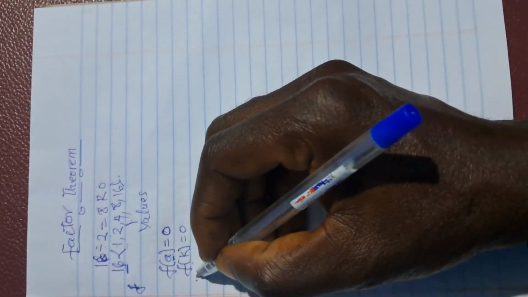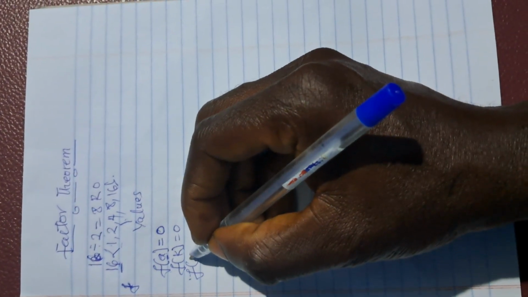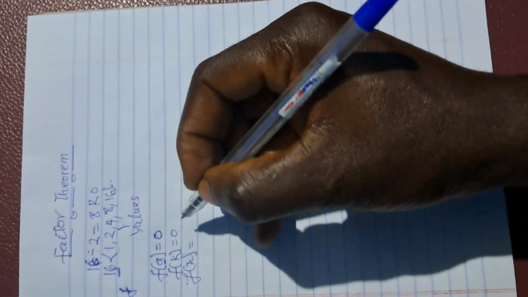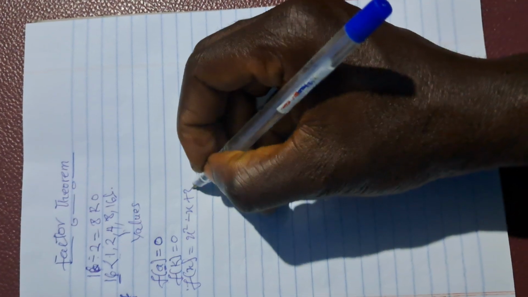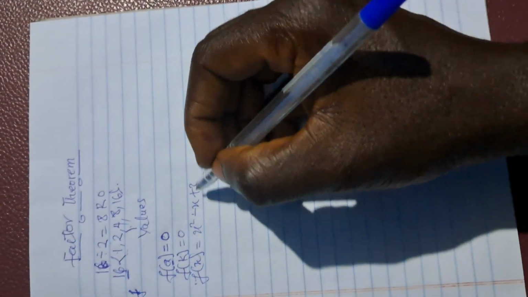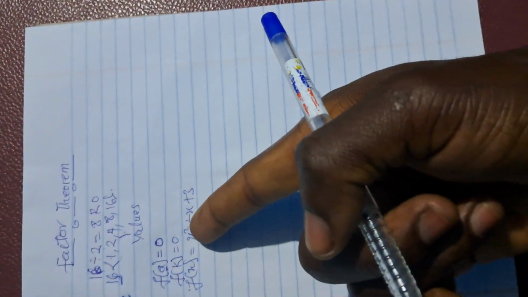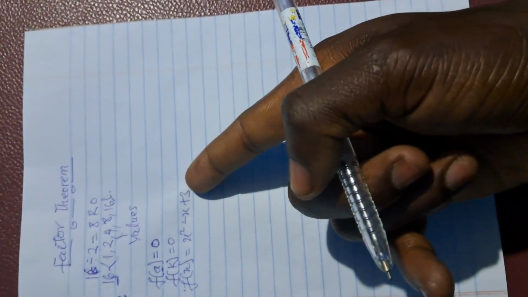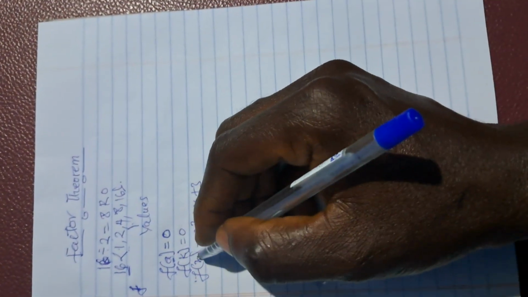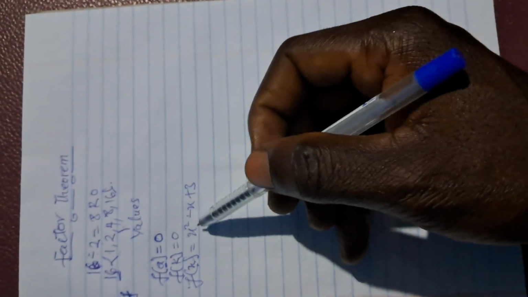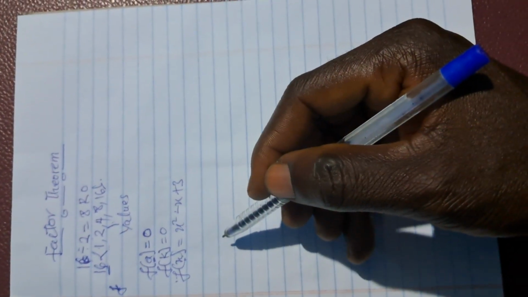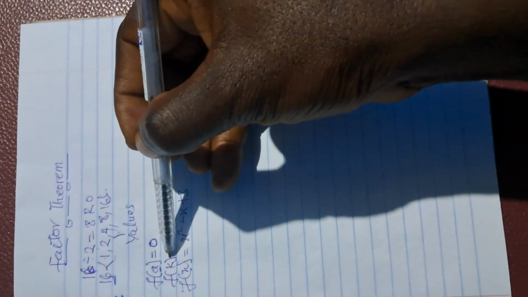Let's say you may have a function like f of x equals x squared minus s plus 3, and f of k is a factor of this function, meaning when you substitute the value of k in place of x, the whole function will go to 0. Meaning it is telling you that the k here becomes a factor of this function.